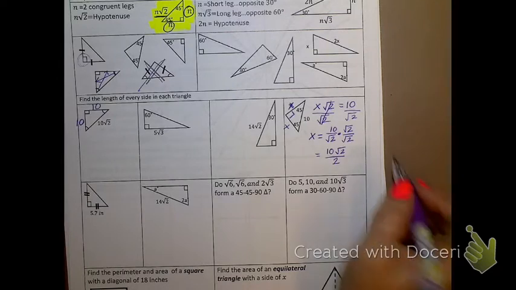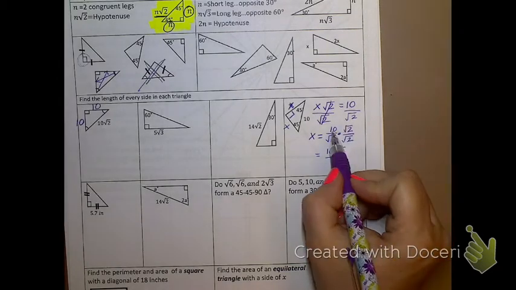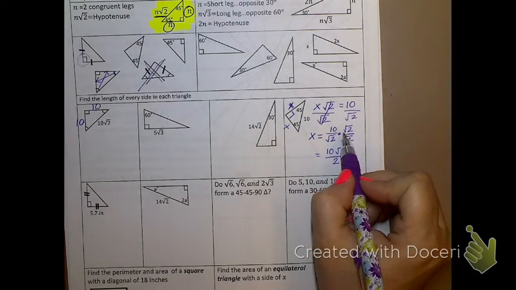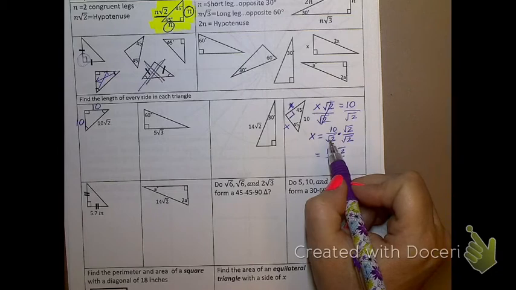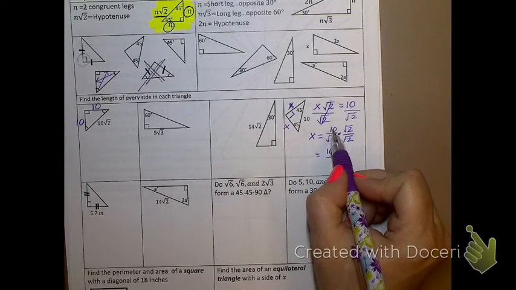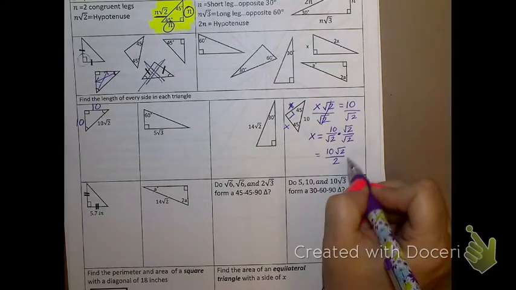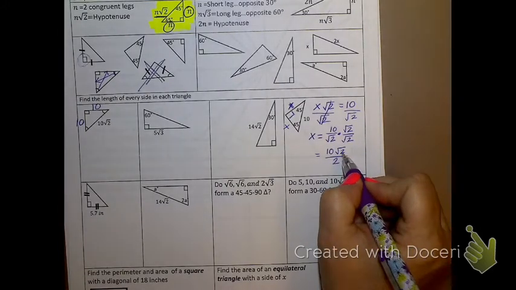By the way, when you are multiplying, I didn't say this, but you can multiply a number that's not in a radical by any other number not in a radical. You can multiply numbers inside a radical with other numbers inside a radical. You cannot multiply numbers inside a radical with numbers outside a radical. They have to stay either inside to inside, outside to outside. Same thing with reducing. I cannot reduce these two 2's because one is inside a radical, one is not.